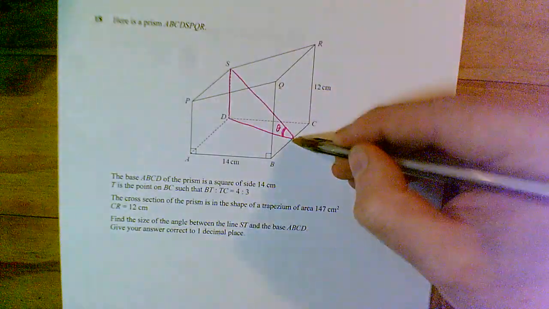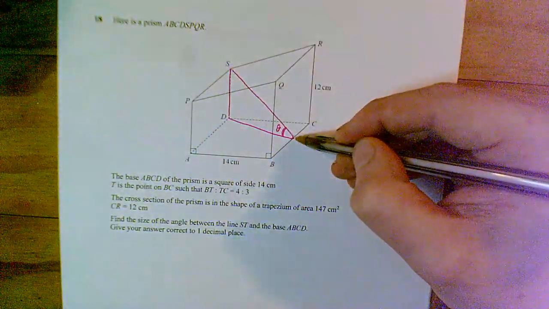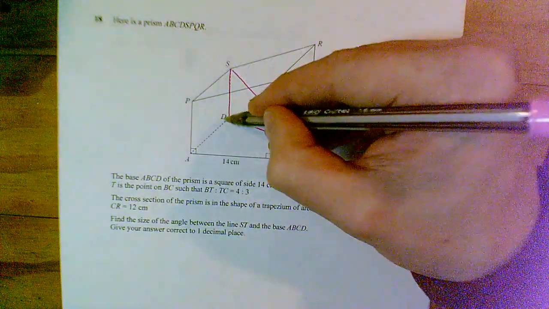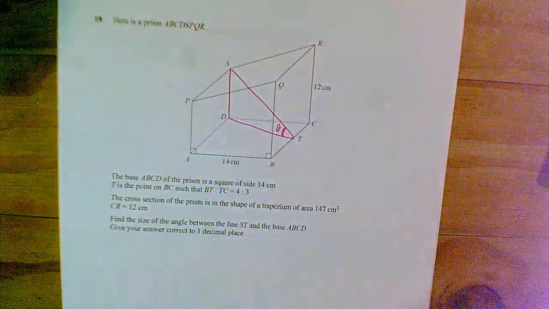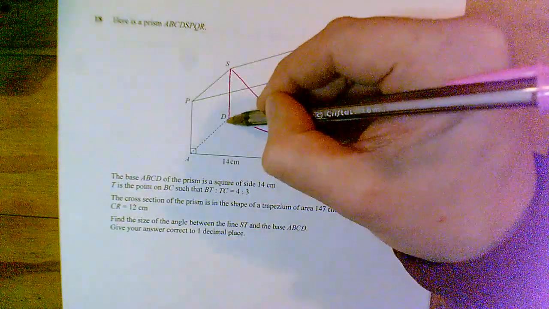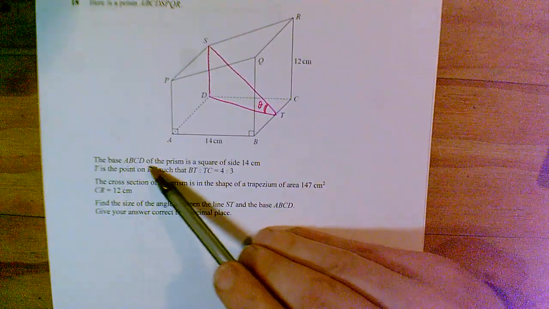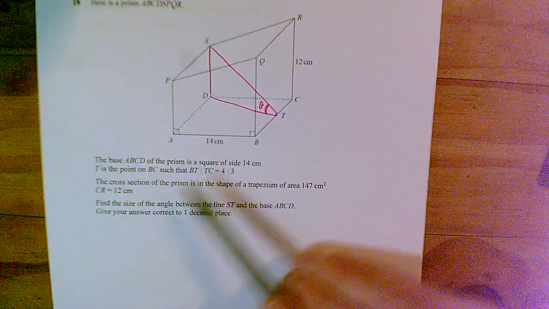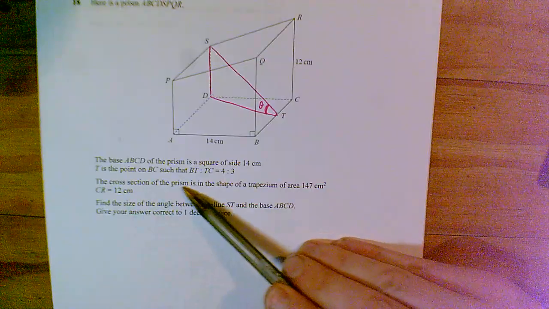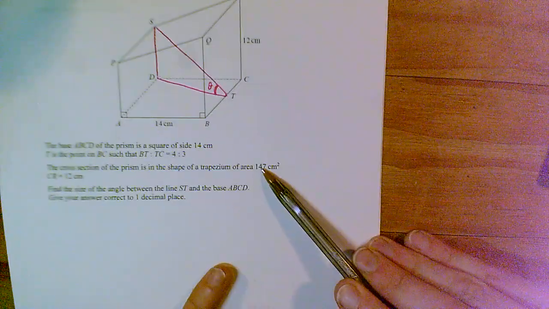Either that length DT, SD, or ST. Well, ST is going to be really difficult to work out because I don't know any of the other things around it. So I probably want to work out SD and DT. Let's start by figuring out this SD. And it gives us a hint to help with this by telling us that the cross-section of the prism is in the shape of a trapezium of area 147.